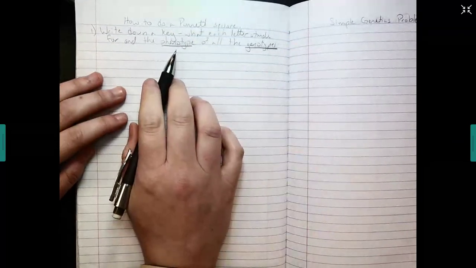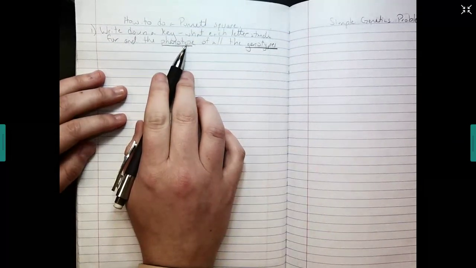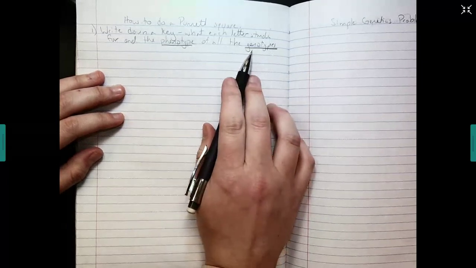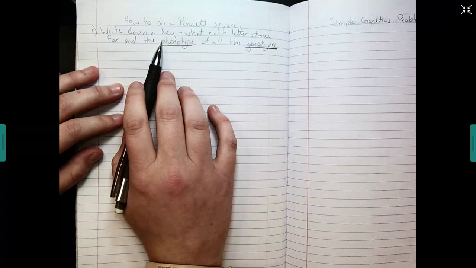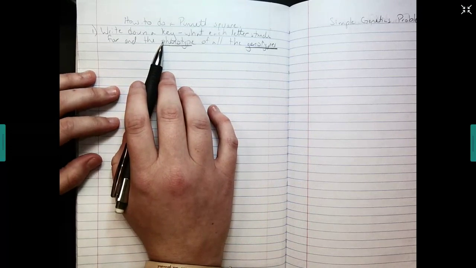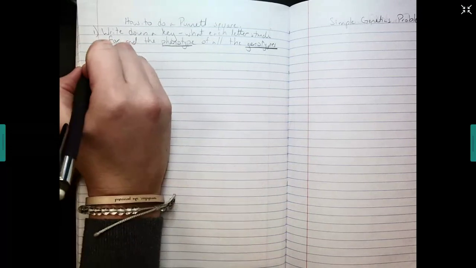So are we talking about tall versus short, and then the genotype, big T, little t. So we need a key of what it is we're looking for in our Punnett square, from parent to offspring.